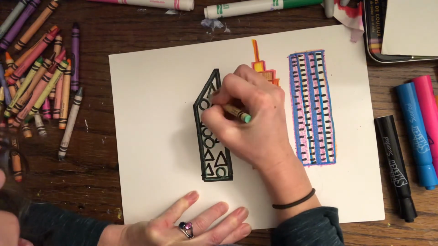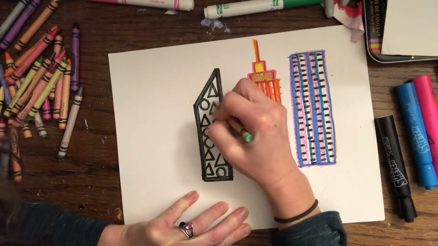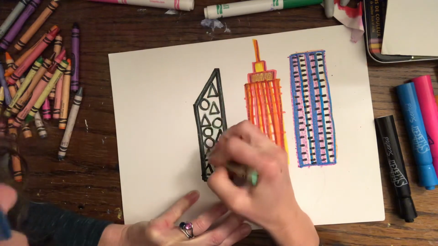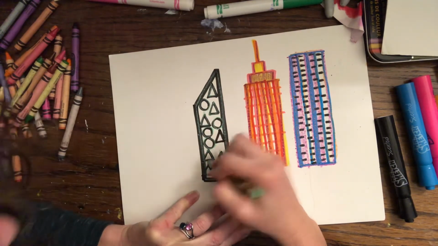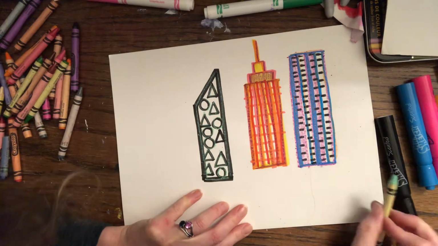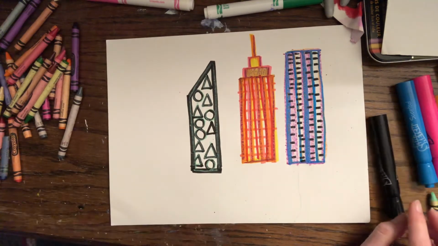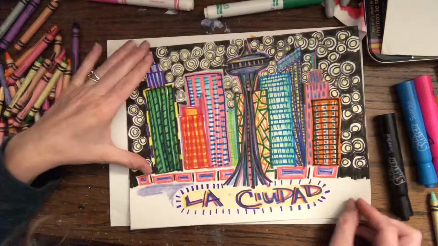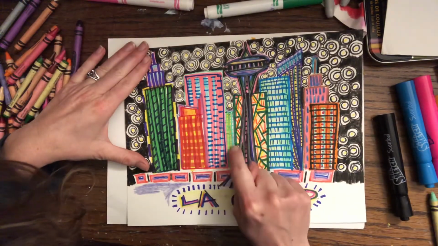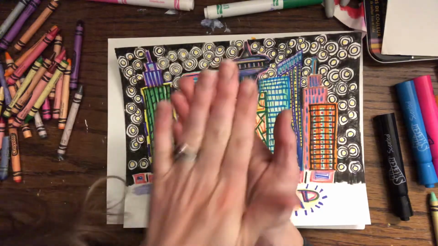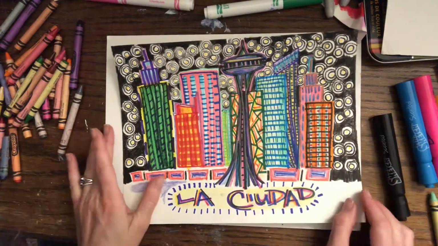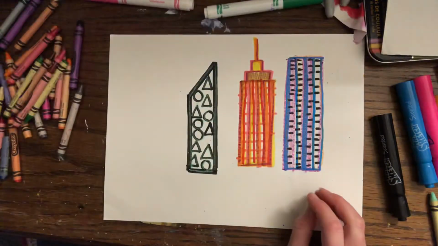Okay, one other thing I'm going to show you is something called overlapping. Now if you look at my city, the buildings overlap, and that's one way that we can show space within a city and distance.